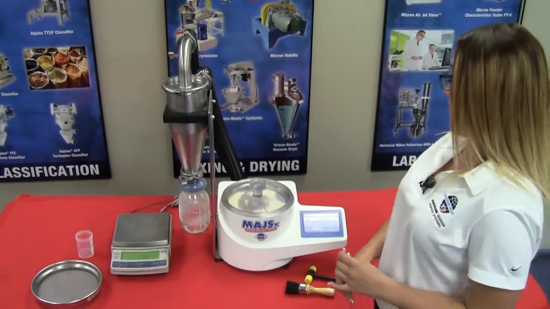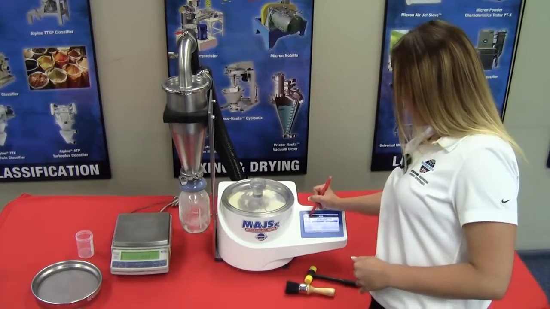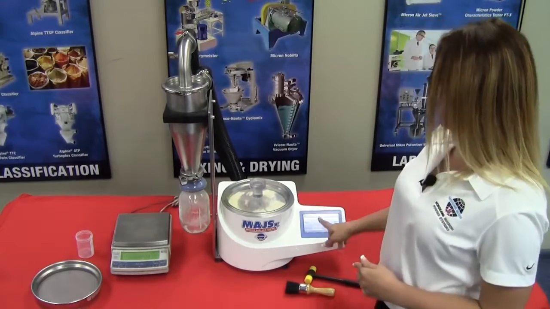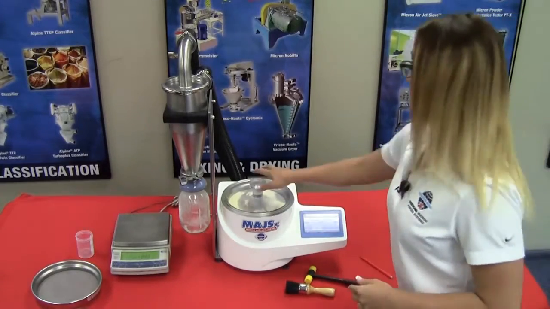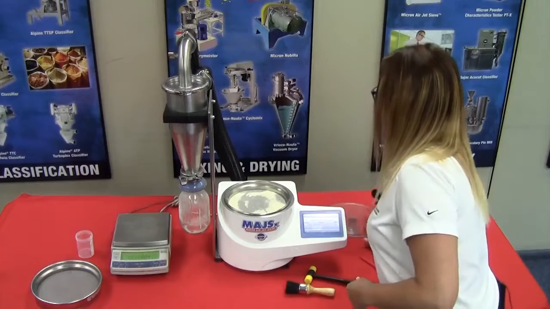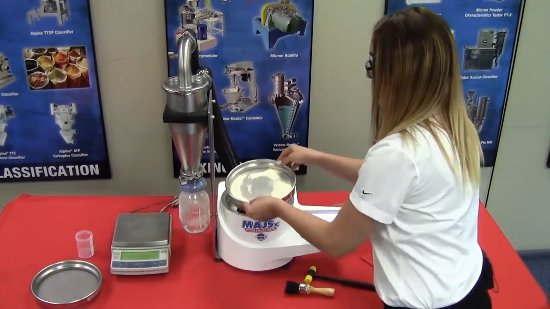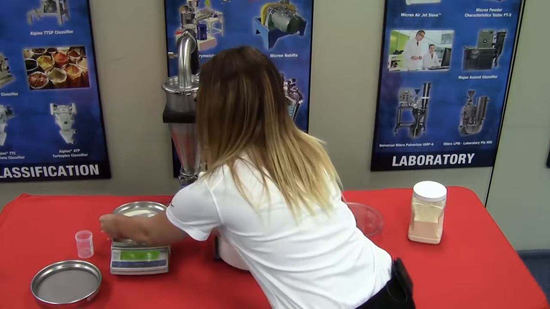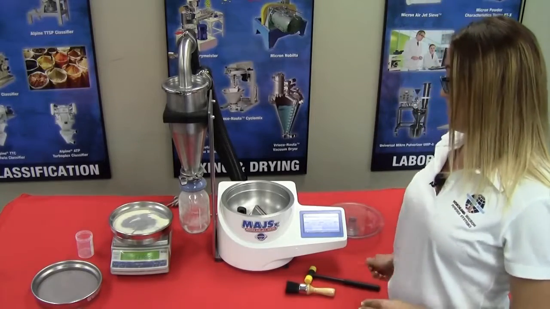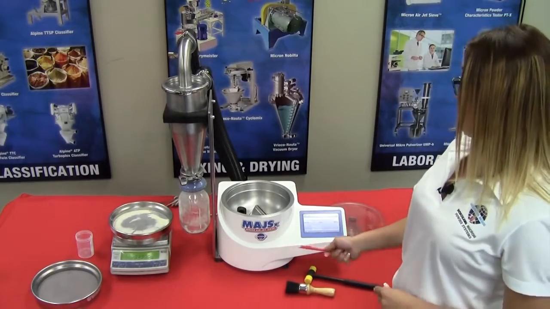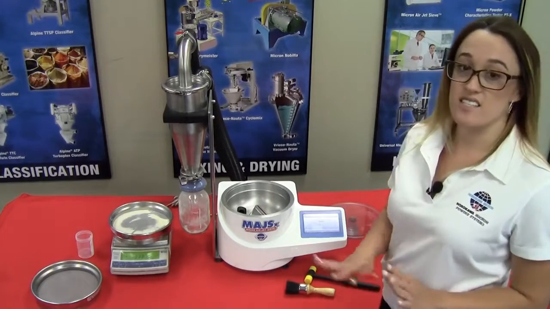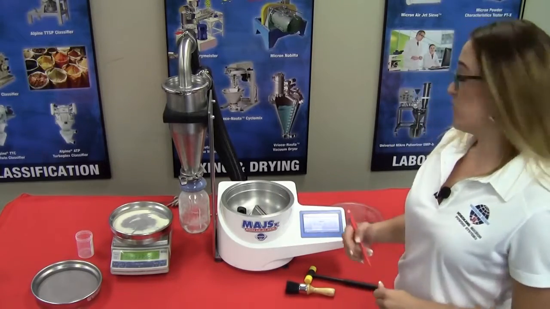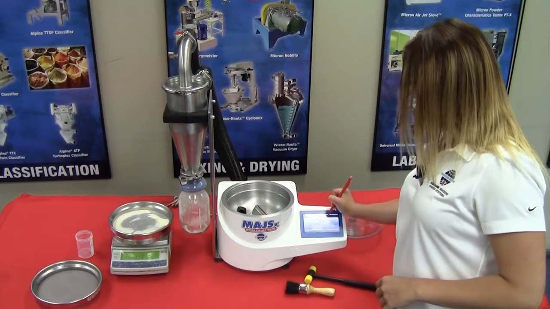The sieving's completed. Once it's completed, we're going to press next, and then it says place the 55 micron screen with the sample on the scale. Once the scale communicates with the airjet sieve, you're going to press next, and testing is completed. From here, we're going to move to the report page.